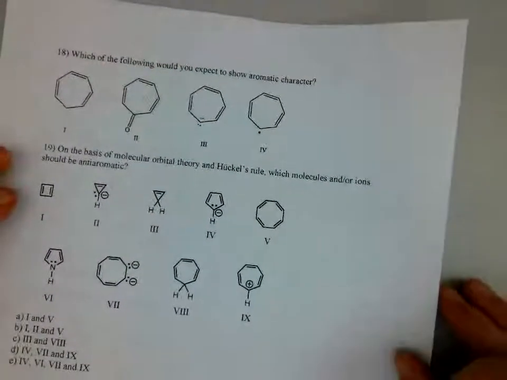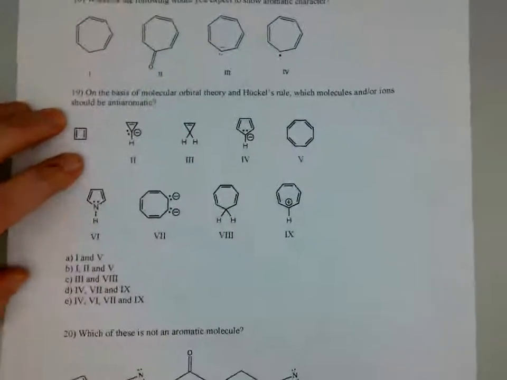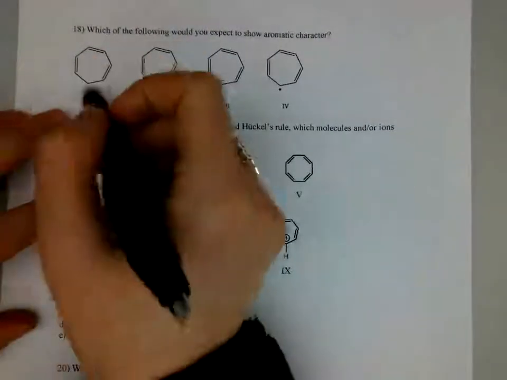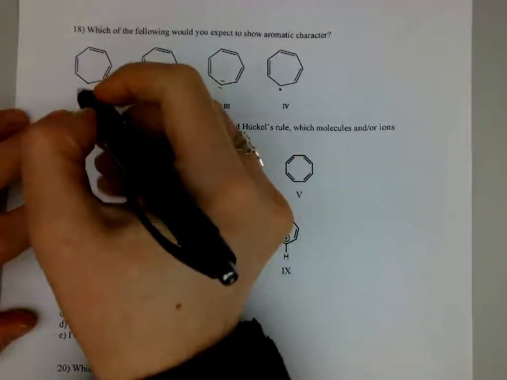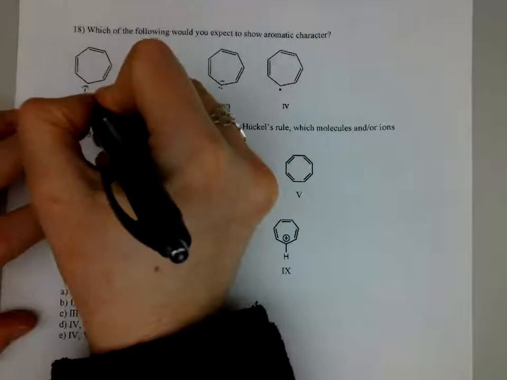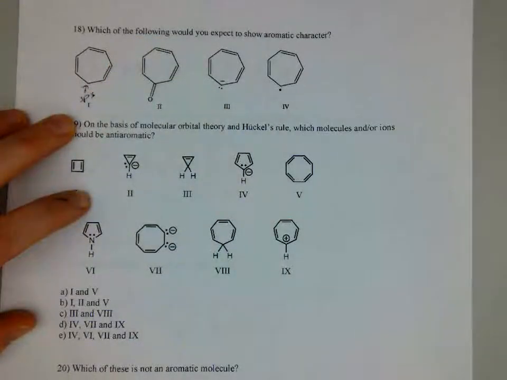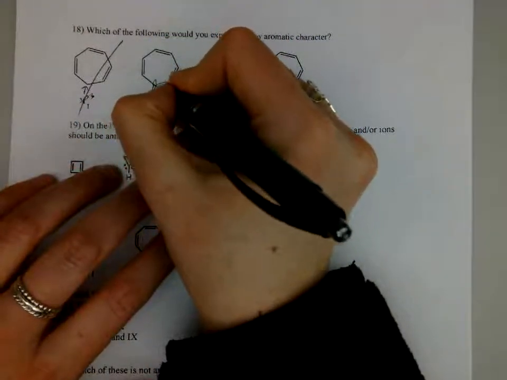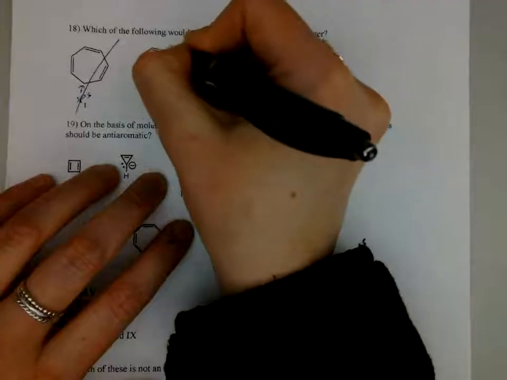Okay, for question 18, which of the following would you expect to show aromatic character? So this has an unbroken chain. This doesn't have an unbroken chain. It has an sp3. So it does not have an unbroken chain of p orbitals. So this is not going to be aromatic. That's non-aromatic. This does. All these are sp2 hybridized.